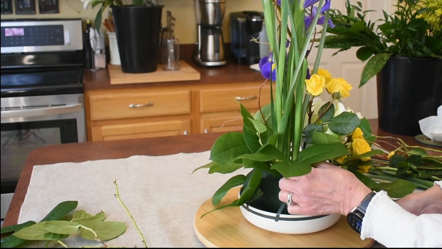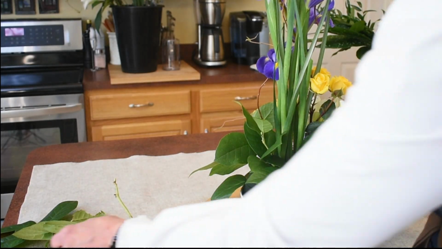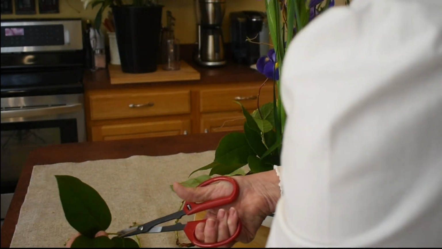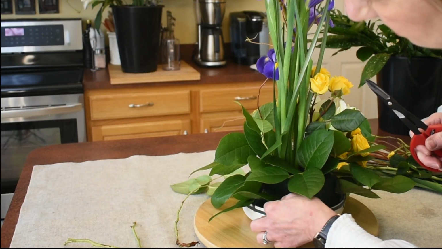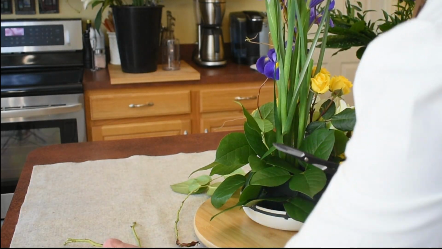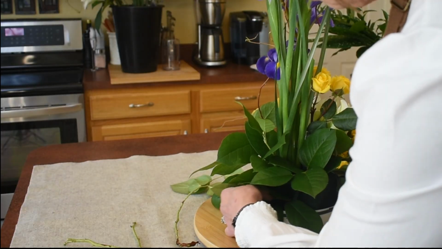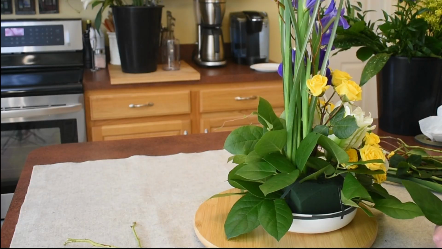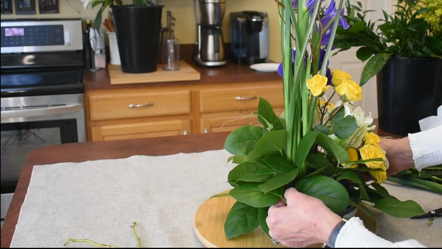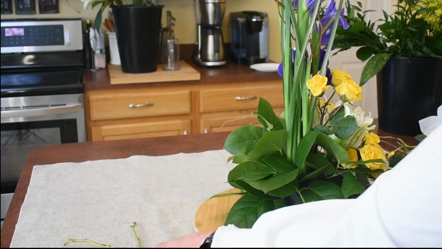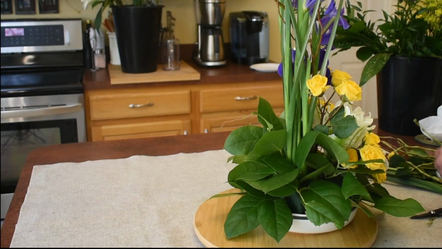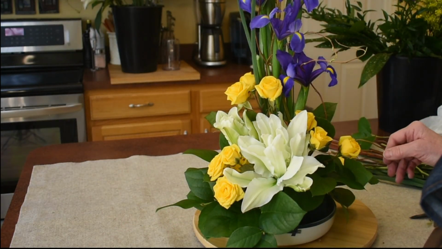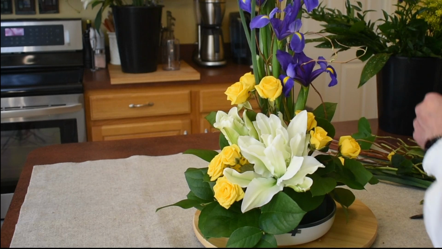Come around here. Now I do have some other greens in my arsenal. I wanted to get myself all nice and covered. All right, I've got one more little hole back here. And like I said, I do have some more greens that I'm going to play with in a minute. But first, before I get into completely finishing off that, let's use some of our filler flowers.